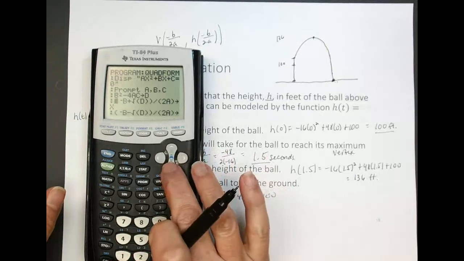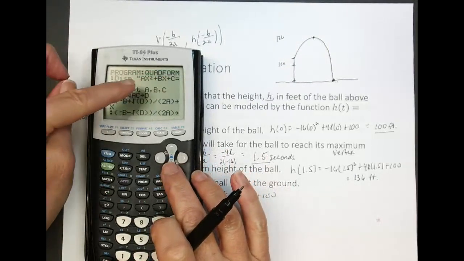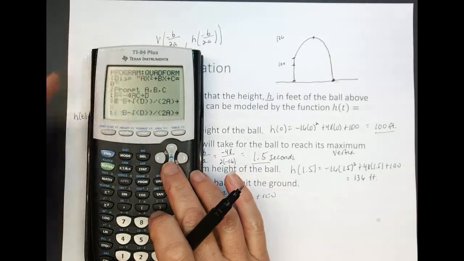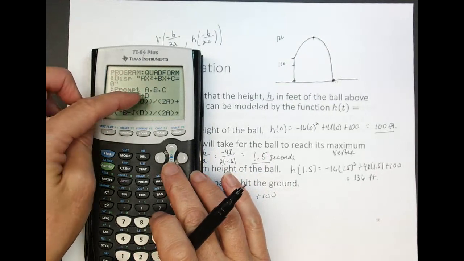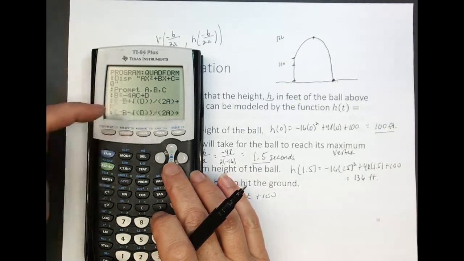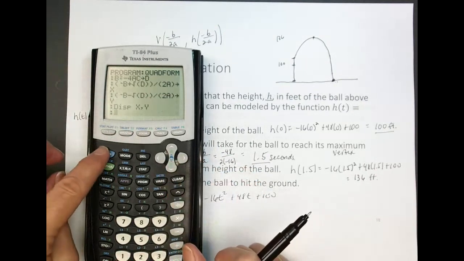There it is. Display ax squared plus bx plus c equals 0. Prompt for a, b, and c. And it's going to ask me what those values are. What values do I want to use for a, b, and c? And then it's going to calculate b squared minus 4ac, stored in another variable d. Right? It's going to find the negative of that, the positive of that, and then display the answers. Right?